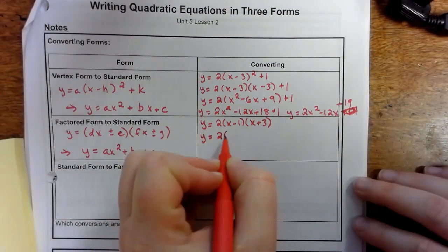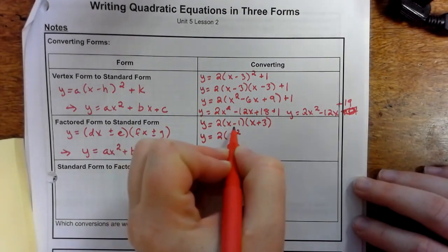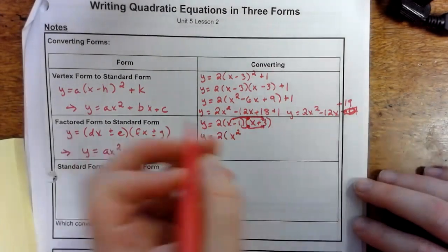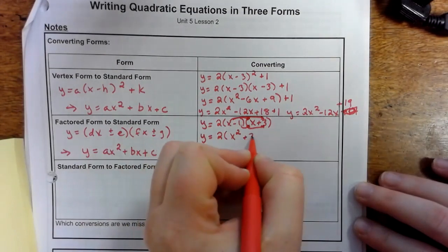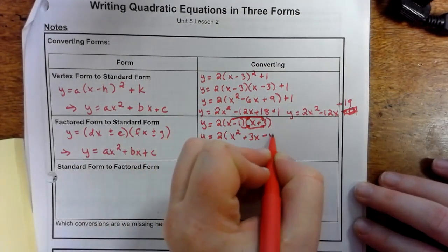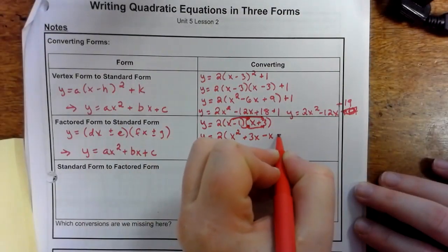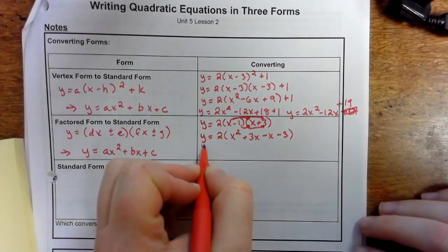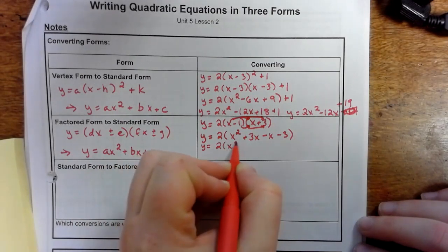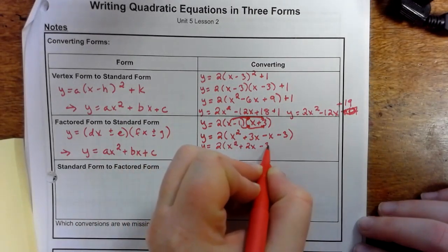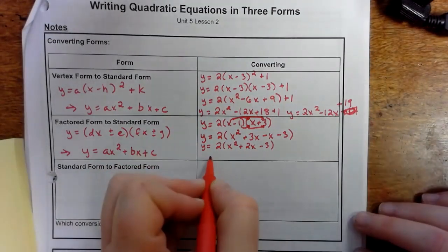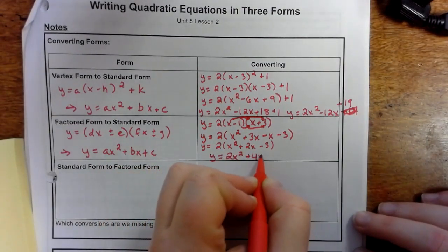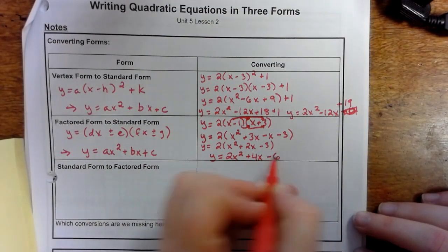So you'll do x times x, which is x squared. You're going to distribute twice. x times 3, which is 3x. Negative 1 times x, which is negative x. Negative 1 times 3, which is negative 3. y equals 2(x squared plus 2x minus 3). Combining like terms, our final step is to distribute: 2x squared plus 4x minus 6. And that's it.